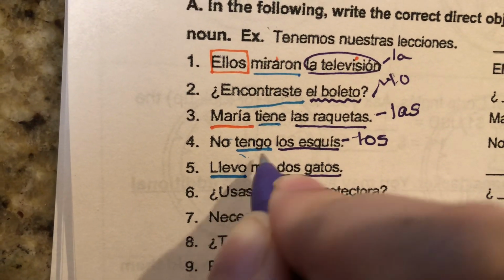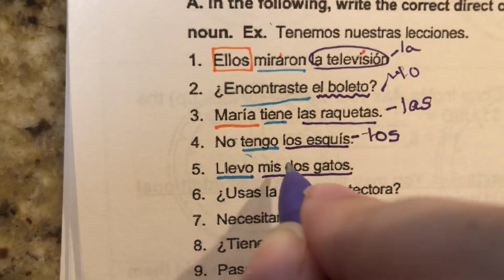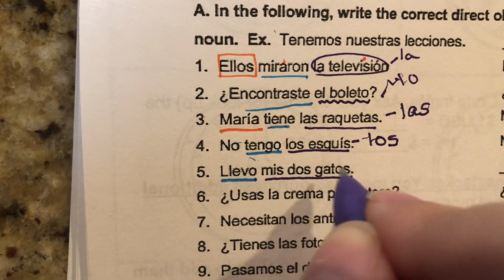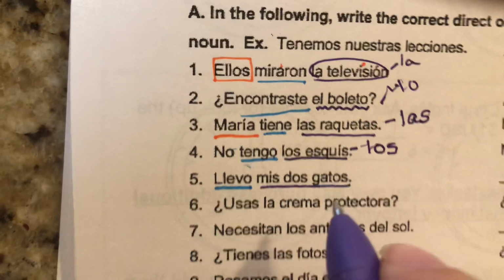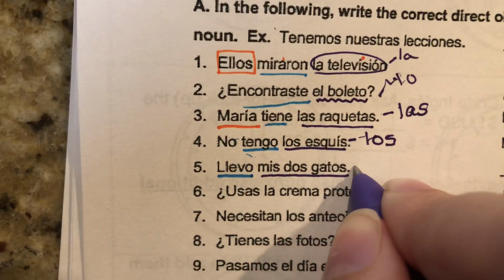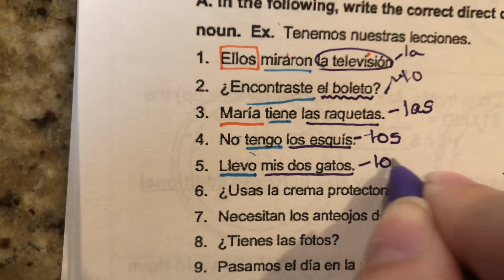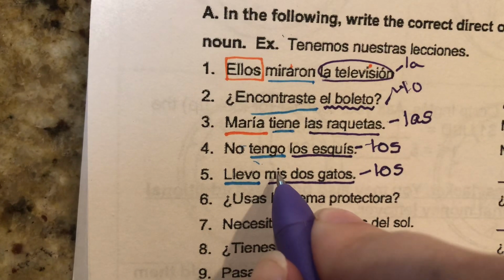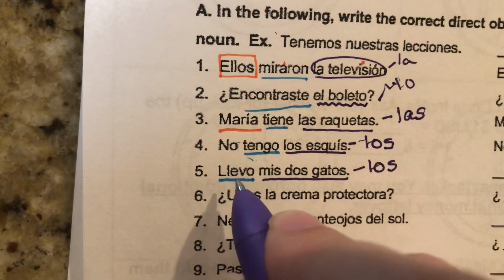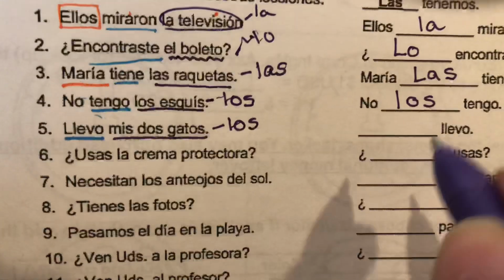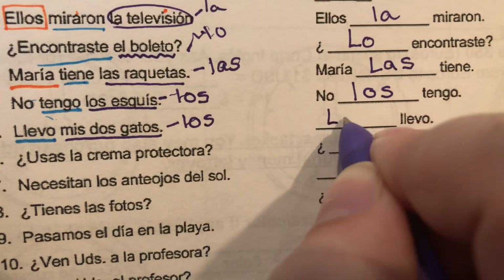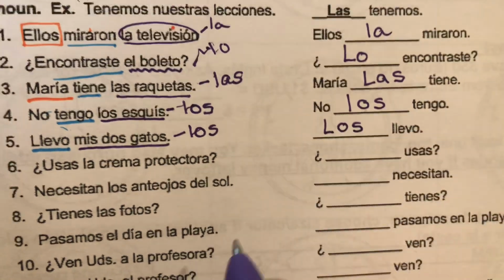And this one might confuse you a little bit because there's a possessive adjective here, my 2 cats. But you have to think, okay, my 2 cats, gatos are los gatos. So you would be saying, I'm bringing them. So you're replacing los. But you still have to get rid of my 2 because you wouldn't say in English, I bring my 2 of them. You just say, I'm bringing them. So over here you would put los llevo.